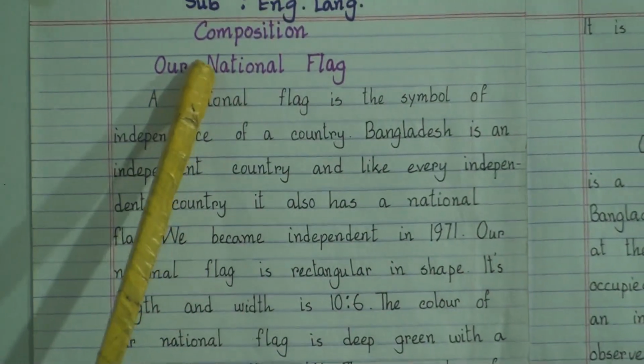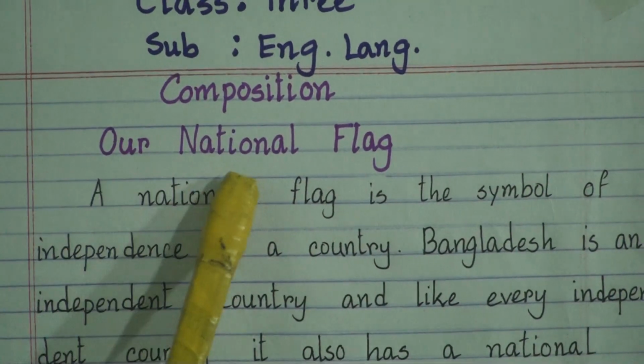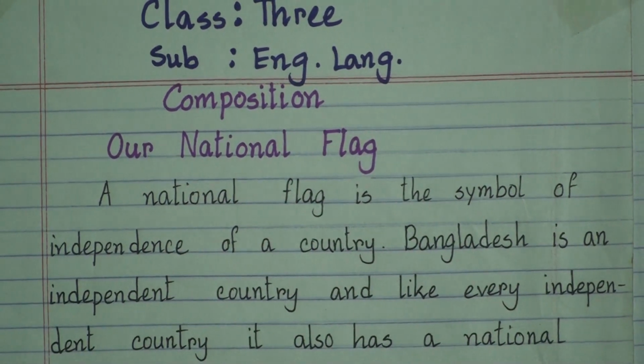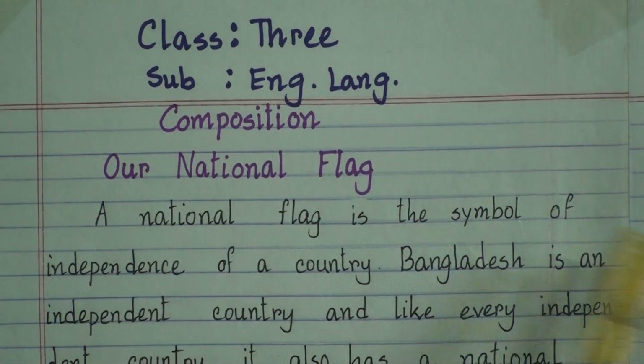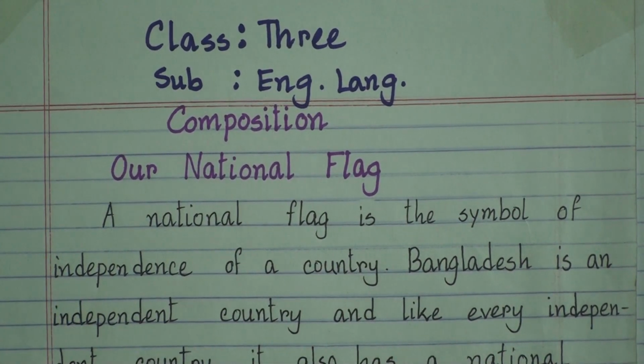Today we will learn two paragraphs that we say composition. Number 1, our national flag and our victory day. Composition, our national flag and our victory day. First, we are reading our national flag.